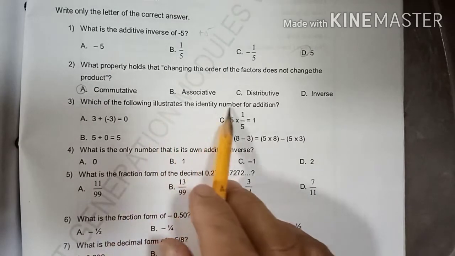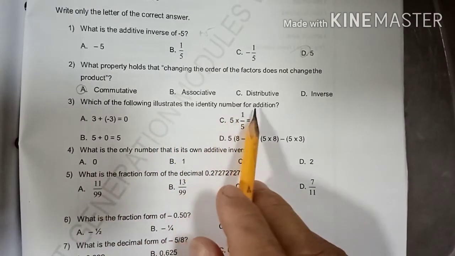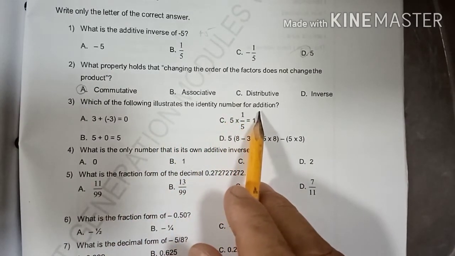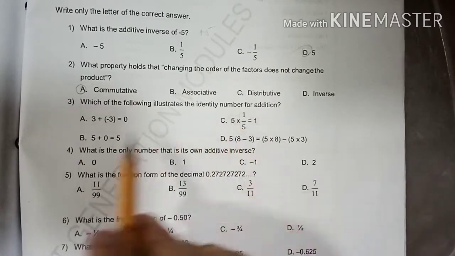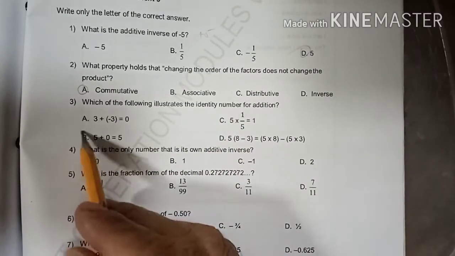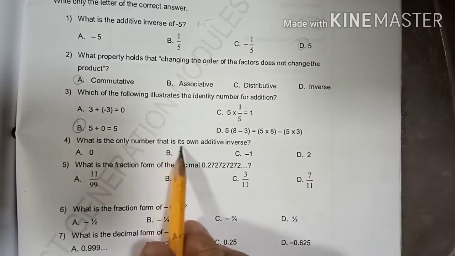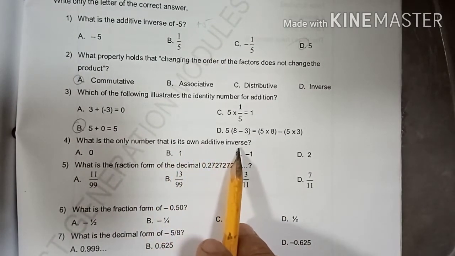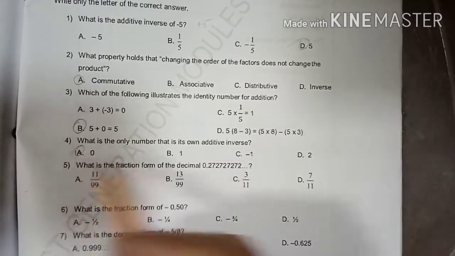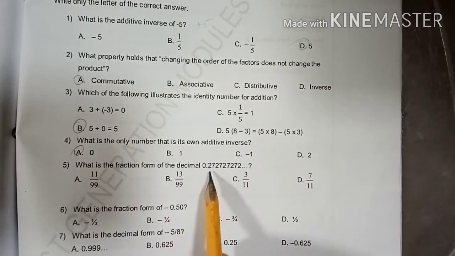Which of the following illustrates the identity number for addition? Identity number of addition, 0. It should be 0 added. That's 5 plus 0 equals 5. What is the only number that is its own additive inverse? 0. What is the fraction form of 0.27 repeating?